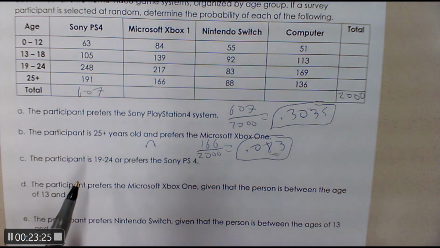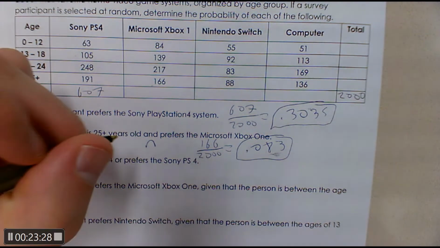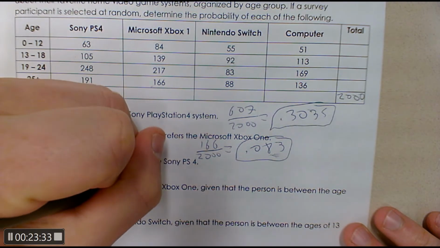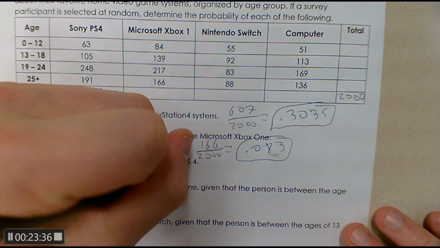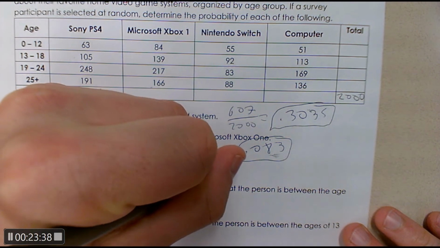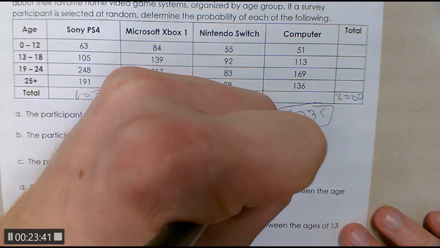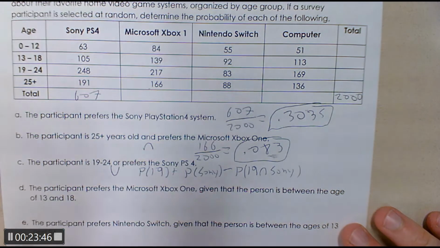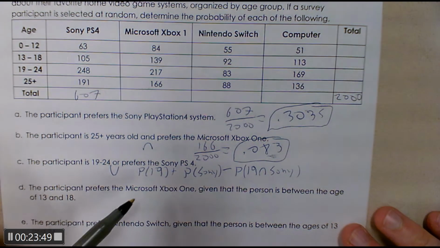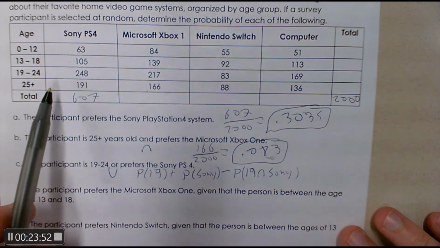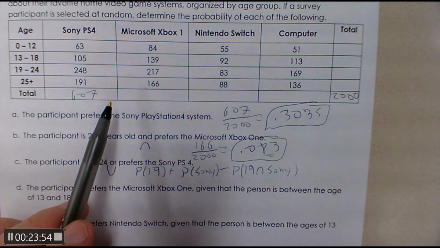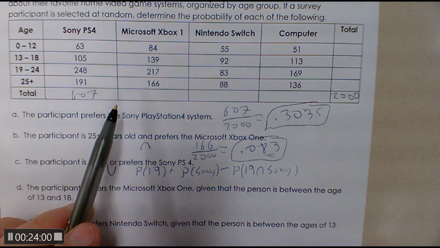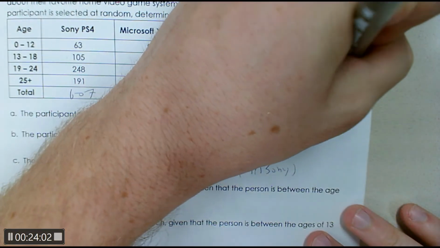Cool. Participant is 19 to 24 or prefers a Sony. So this is our union. Okay, so then we're going to look at probability of 19 through 24 plus probability of Sony minus probability of 19 intersect Sony. Okay, because that's the double counted. All right, if you think about it this way, probably 19, so we got to find our total number of 19 to 24-year-olds. 248 plus 217 plus 83 plus 169 is 717.